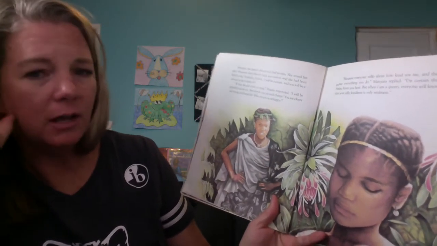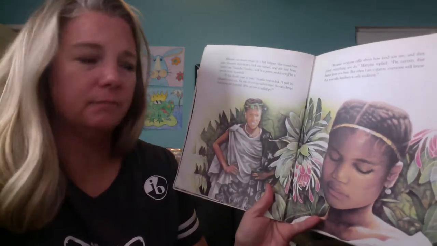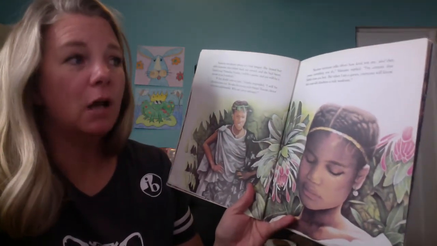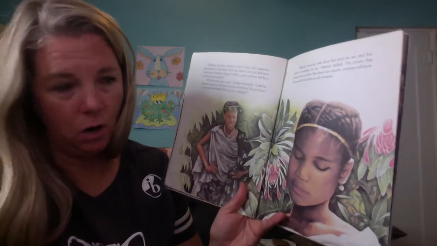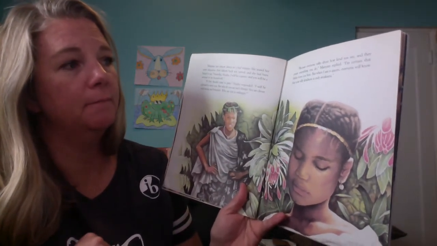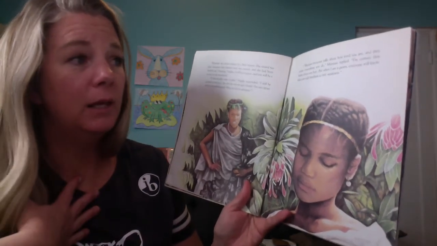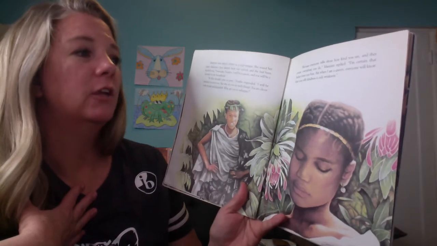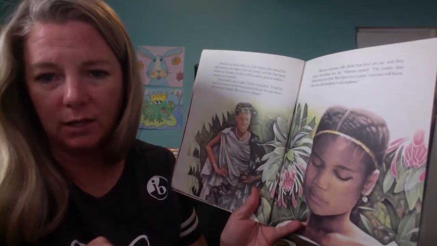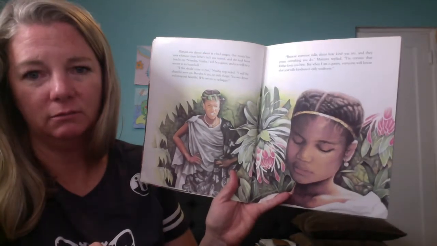You are clever and strong and beautiful. Why are you so unhappy?" "Because everyone talks about how kind you are, and they praise everything you do," Manyara replied. "I'm certain that Father loves you best, but when I am queen, everyone will know that your silly kindness is only a weakness."